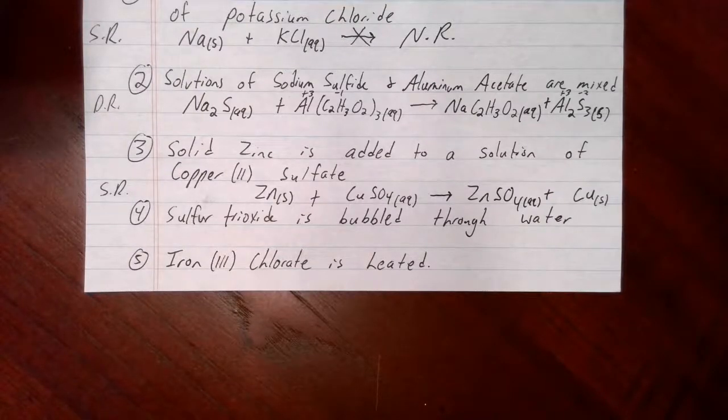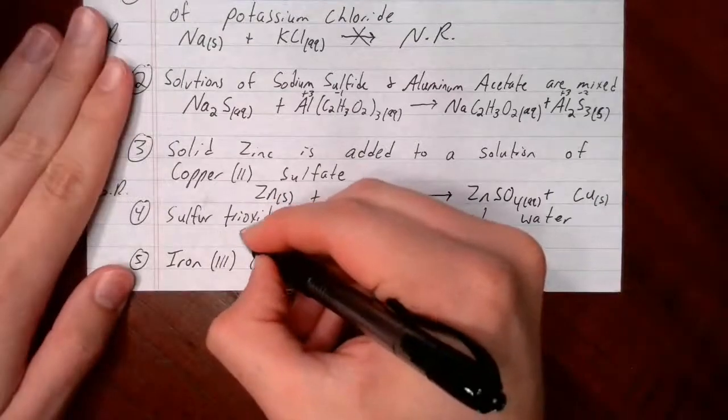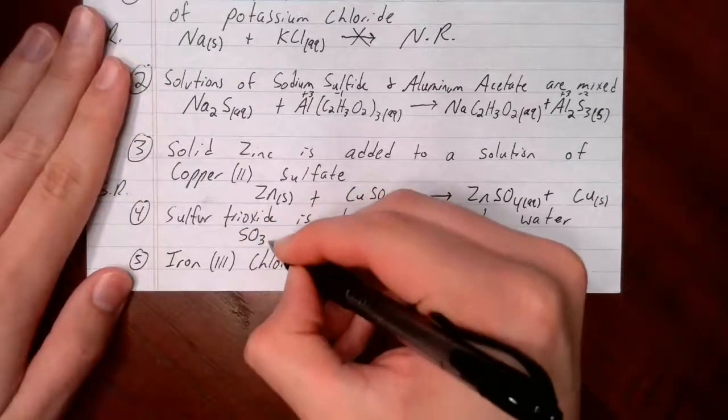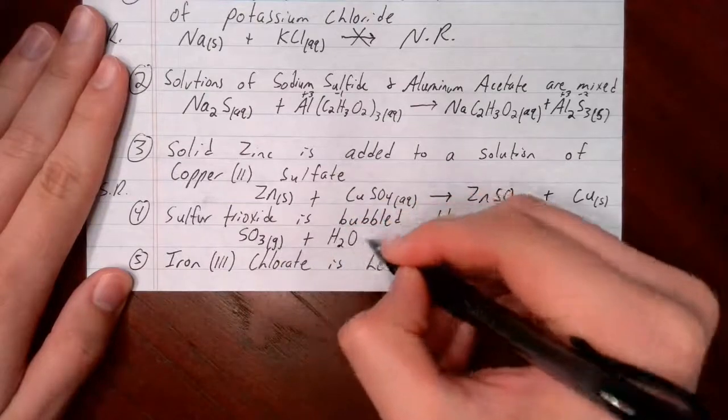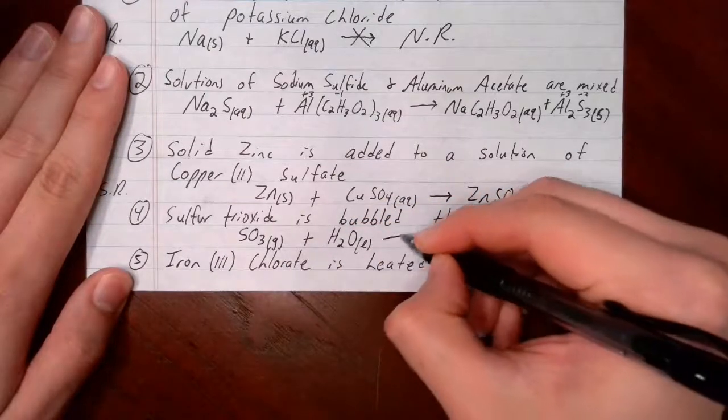Okay. So 4 is a little bit of a strange one. It says sulfur trioxide is bubbled through water. So if something is bubbled, what state of matter does it have to be? Yeah, it has to be a gas. So I can have SO3 gas plus H2O. I know water's always a liquid.